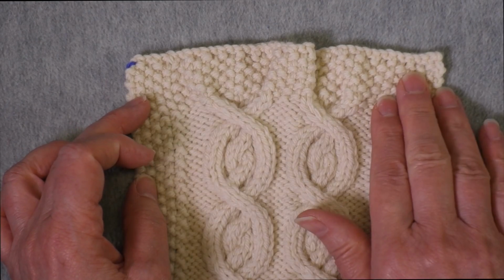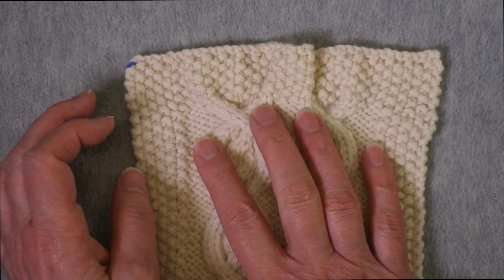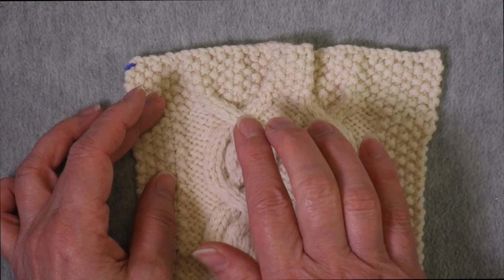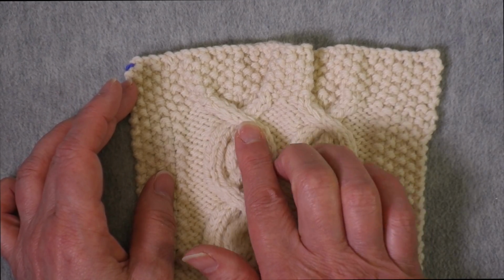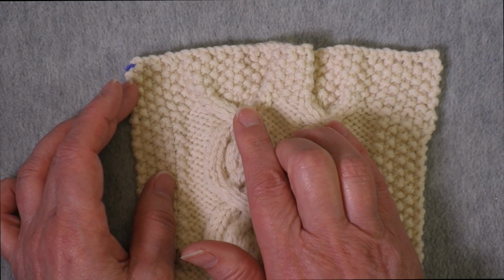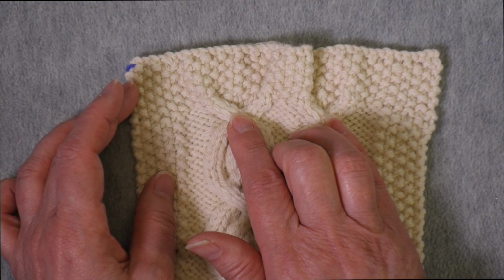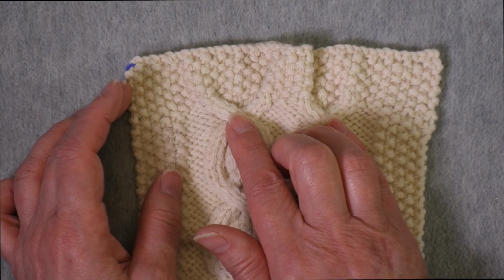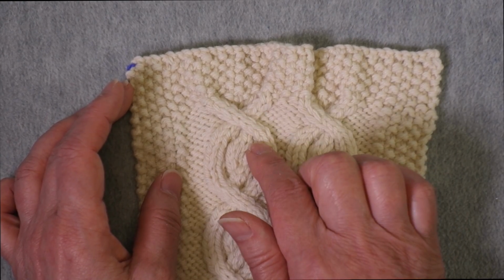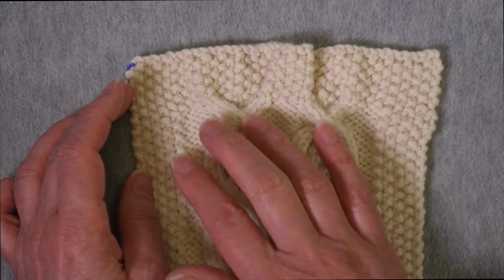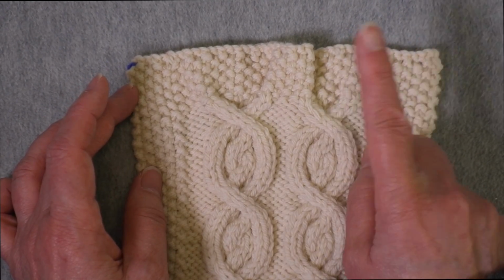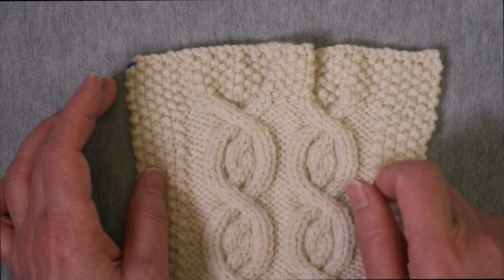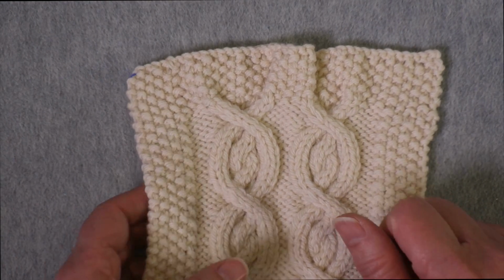So in this type of a situation where we have cable flare, you may need to position your final cable crossing right before the bind off or while you're binding off. And you may also need to work some decreases. I've done a video on how to handle projects with cable flare, and I'll put a video appearing right here at the top that you can reference for that.